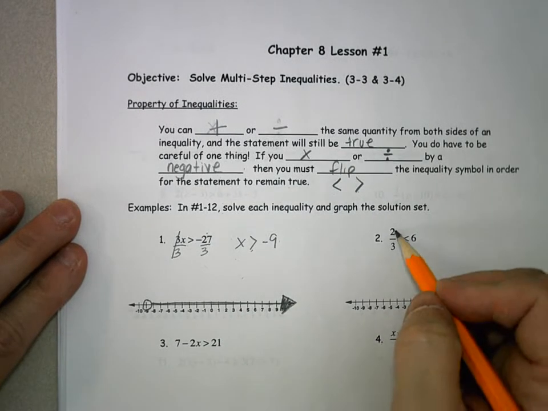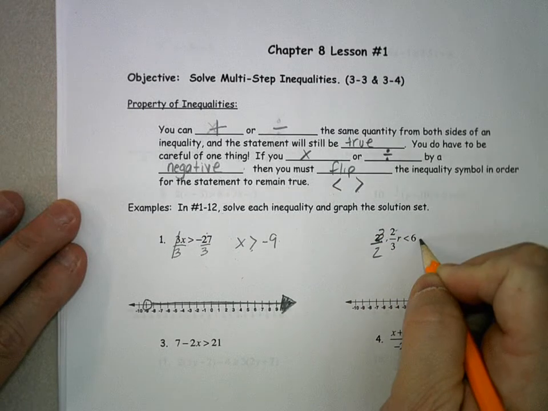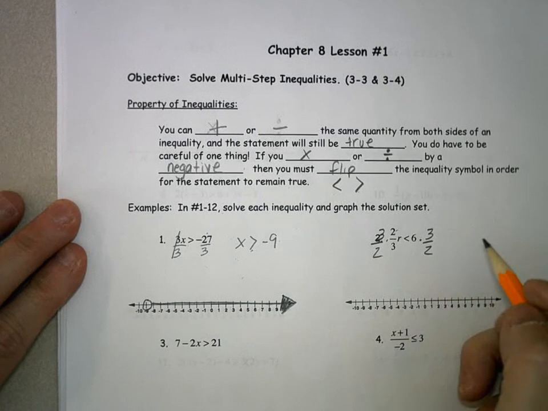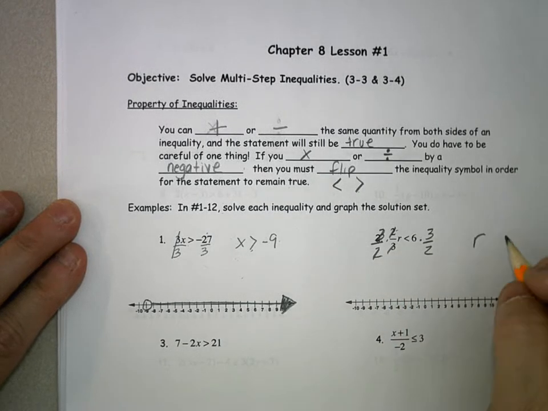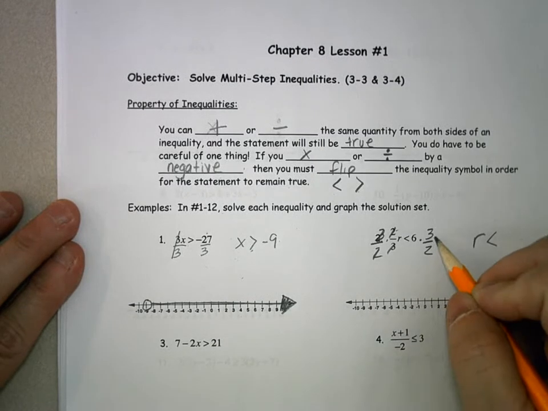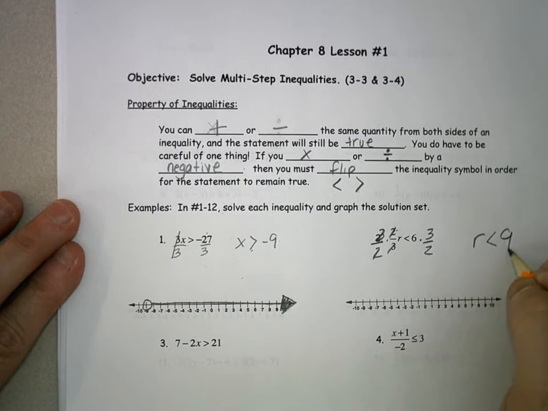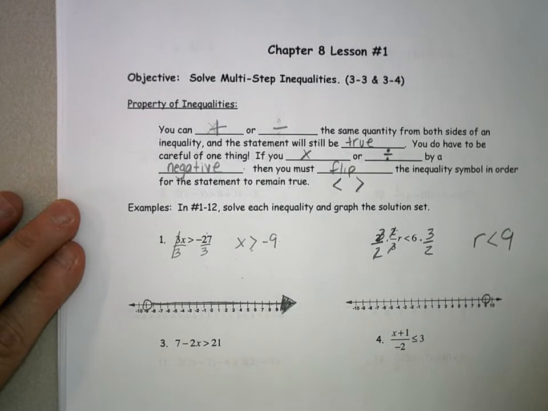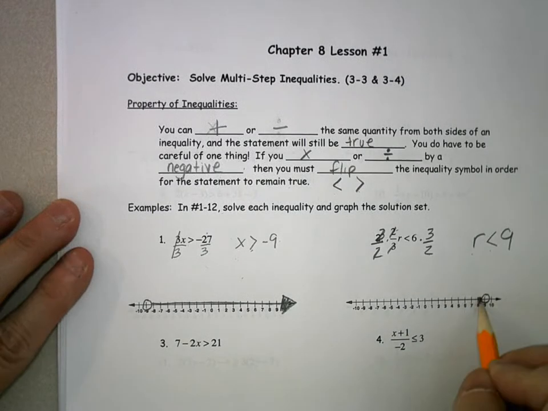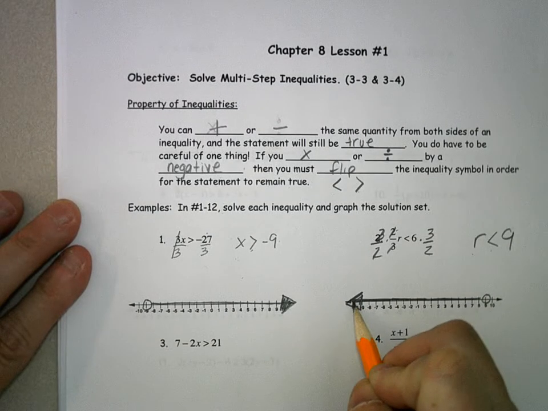Number 2, we have 2/3 r. To get rid of that, we need to multiply by the reciprocal. These all cancel out, and you are left with r is less than 6 times 3 is 18, divided by 2 is 9. Again, we're going to have an open circle on the 9. r is less than 9, so we want everything to the left colored in.